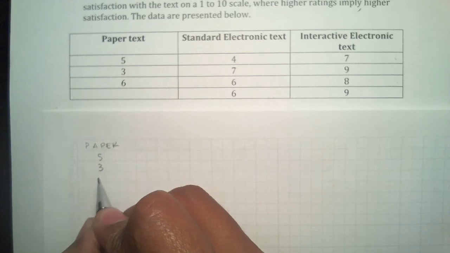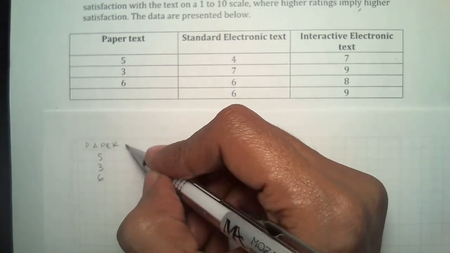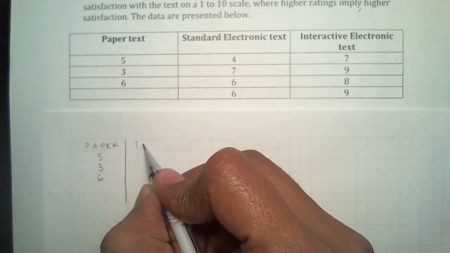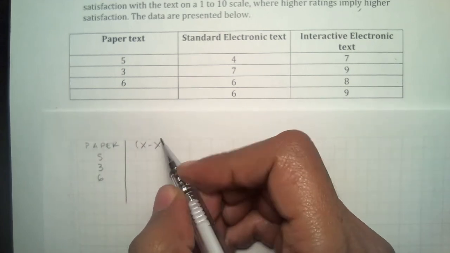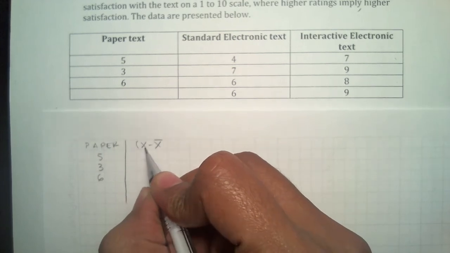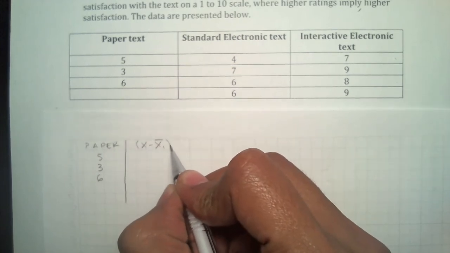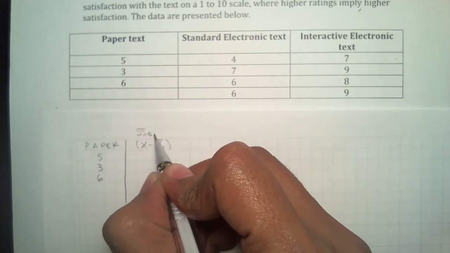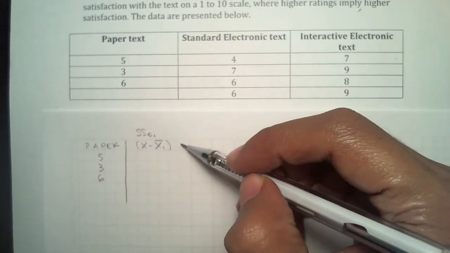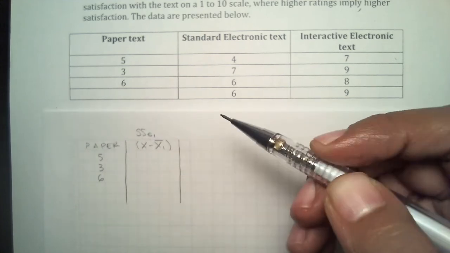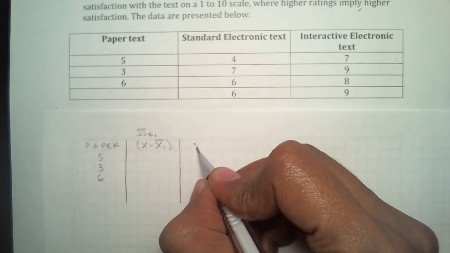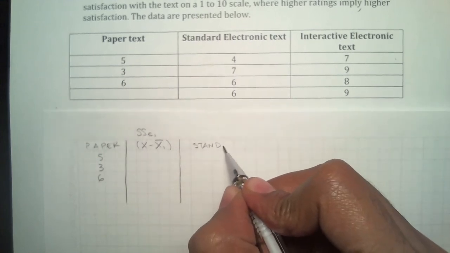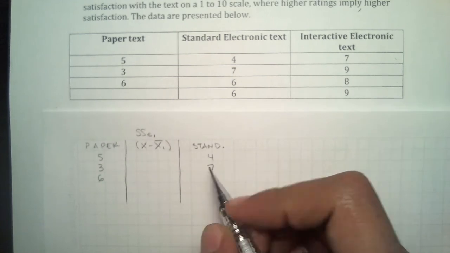So first I copy the first group, which would be paper. Right next to it, I put the SS error term, which is the individual score minus the mean of the group. So that would be SS error. I'll just put a 1 there since it's only for the first group. Then I do the second group, which would be the standard, and I'll copy the same data.